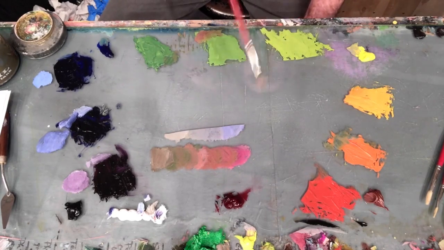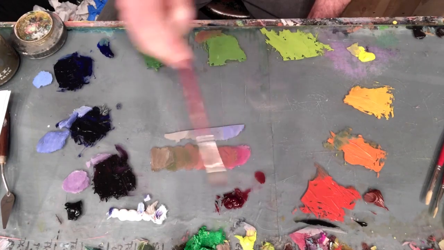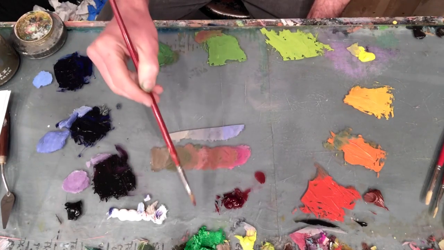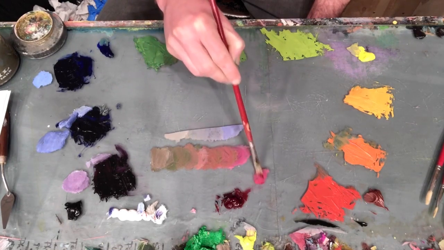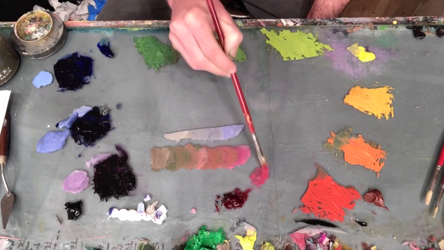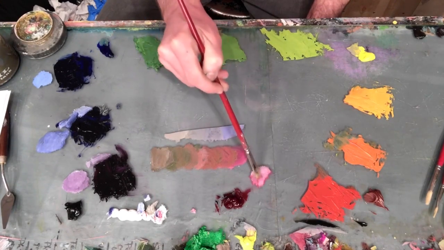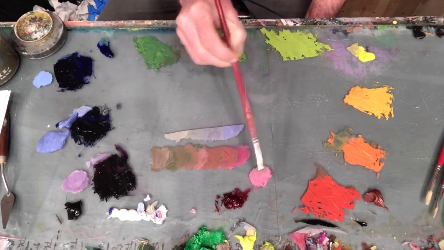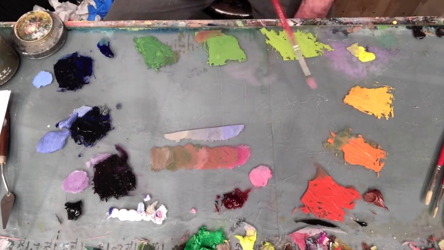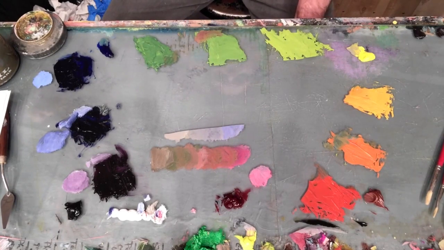So if you take this alizarin crimson and you add a little white to it, you can see that it starts to get a little bit of a red-purple going. Not just a straight pink, it's got a little blue hue to it. So that's why this is looking a little cooler here, because it has more of that blue in it.